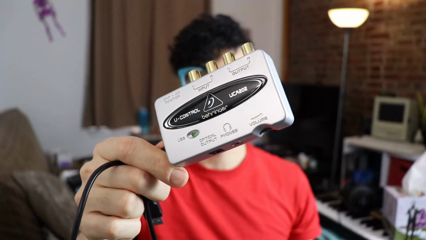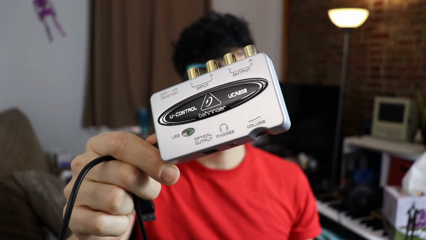What else? Okay, so if you don't have a microphone or line input on your computer at all, you're gonna need an external audio device, a USB device such as this, which is a Behringer UCA 202. This is a great, inexpensive USB audio device, and it's very useful in a lot of situations.